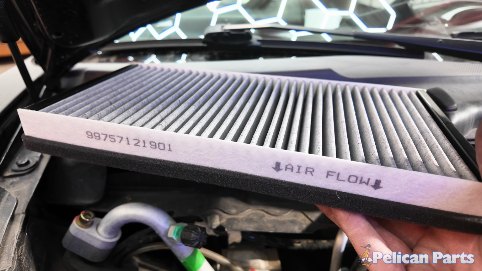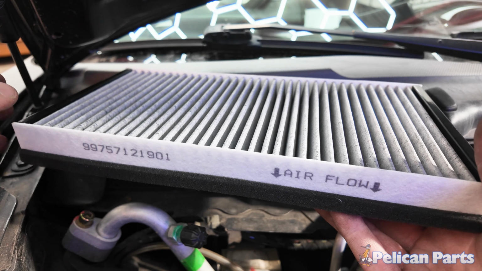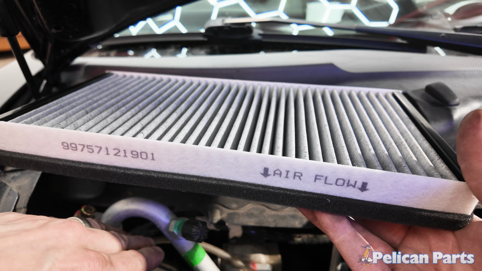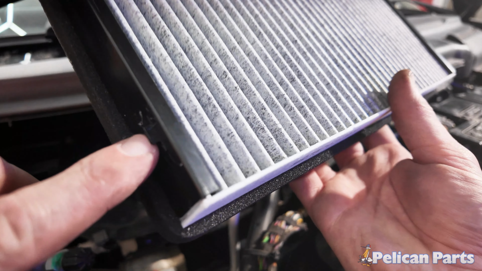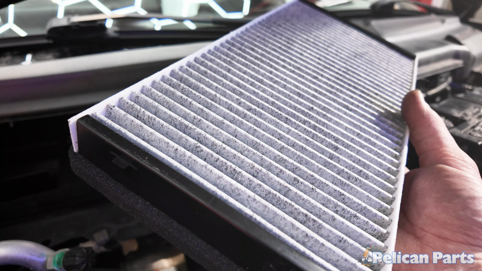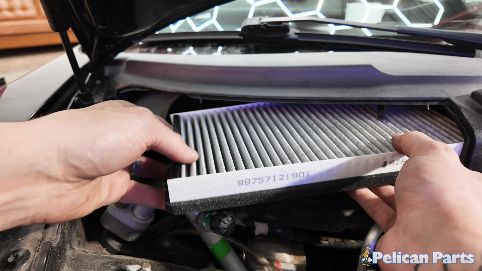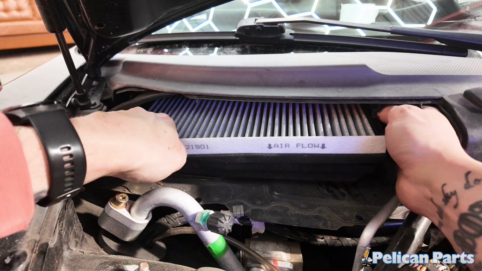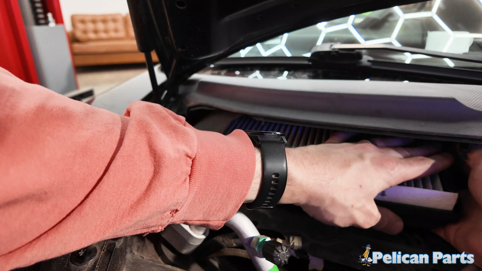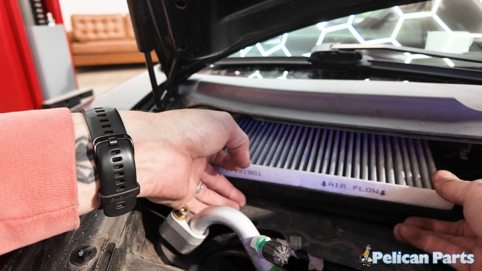One thing to note before we install our new Rennline cabin air filter is that these are directional. So we want to make sure that they're in the housing correctly so that air is coming through the top and going into the HVAC system. You also want to make sure that you line up these little tabs with the appropriate slots in the cabin air filter housing. There's also a foam perimeter gasket that seals where the filter sits in the cabin air filter housing.